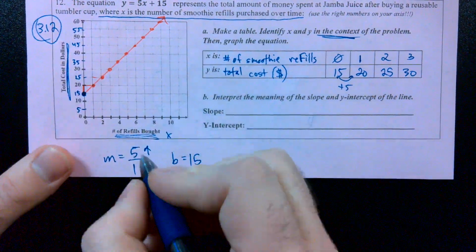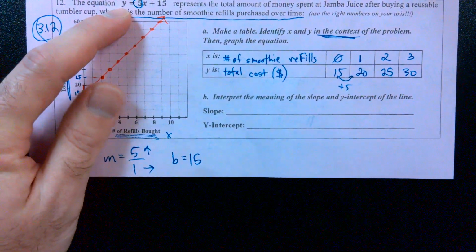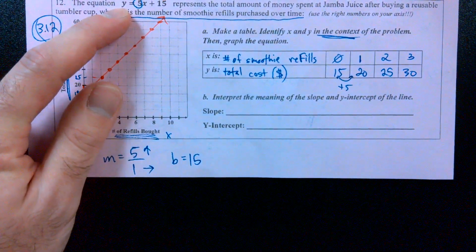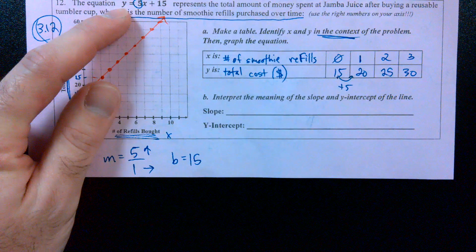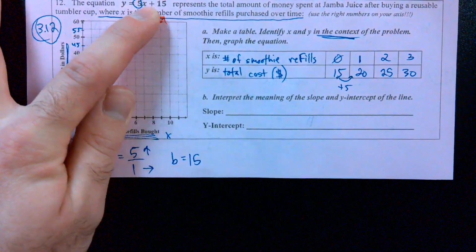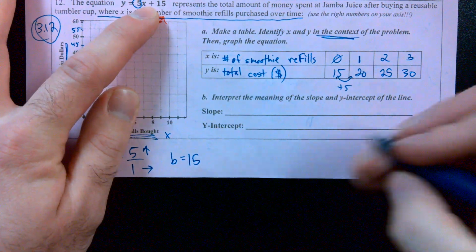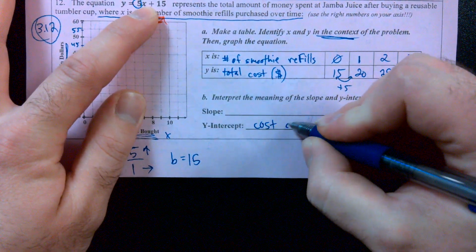So the slope, my slope was 5. What does the 5 represent again? Spend money to get money. What does 5 represent? Well, let's go back to what Zach said. What does the 15 represent? The total cost. The total cost? Of the tumbler. The cost of the tumbler.